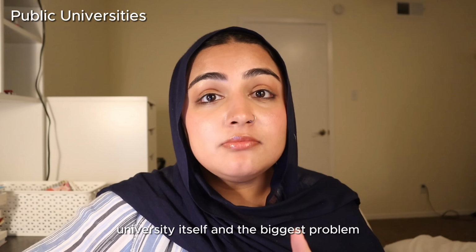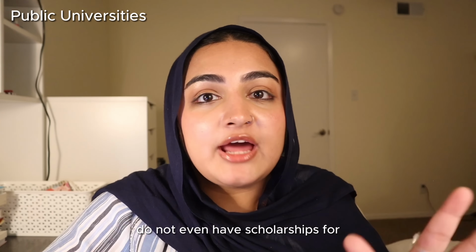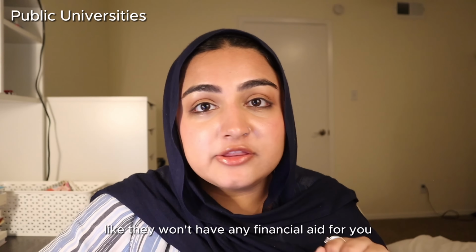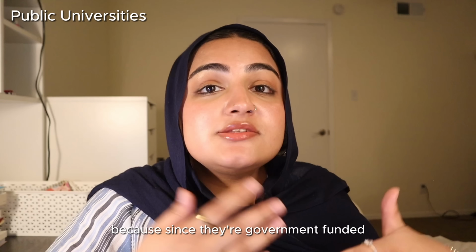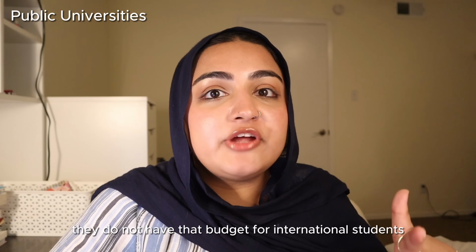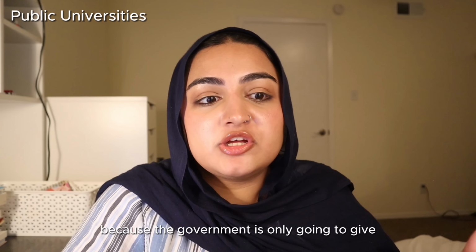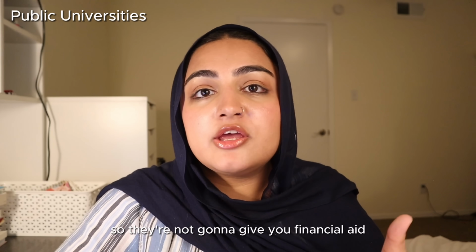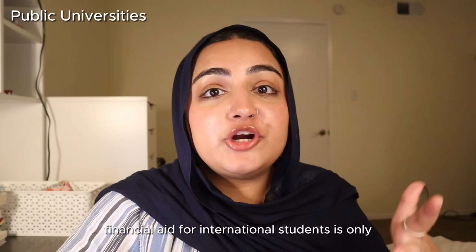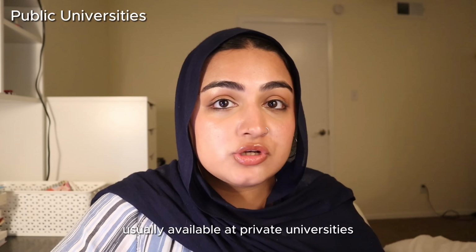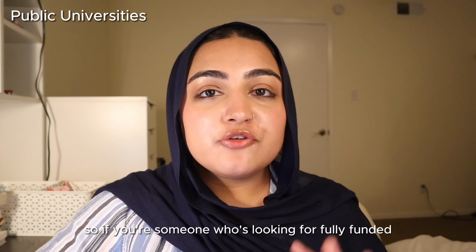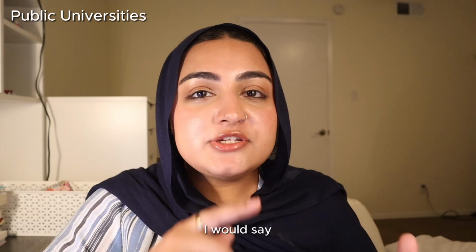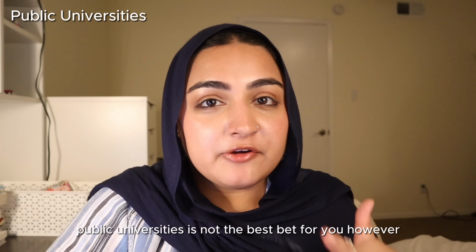And the biggest problem, most public universities do not even have scholarships for international students, and financial aid is a big no. They won't have any financial aid for you, because since they're government funded, they do not have that budget for international students, because the government is only going to give financial aid to their own citizens, right? So they're not going to give you financial aid. Financial aid for international students is usually only available at private universities. So if you're someone who's looking for fully funded or even partially funded options, I would say public universities are not the best bet for you.